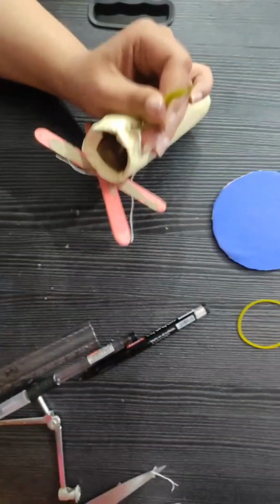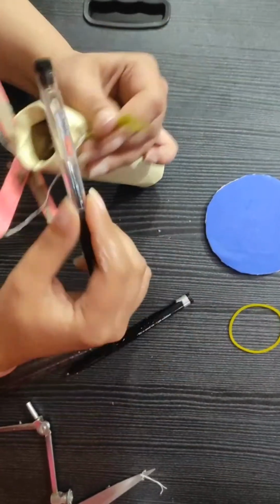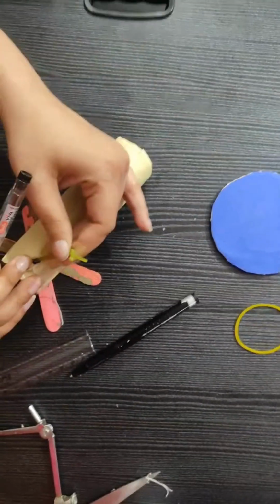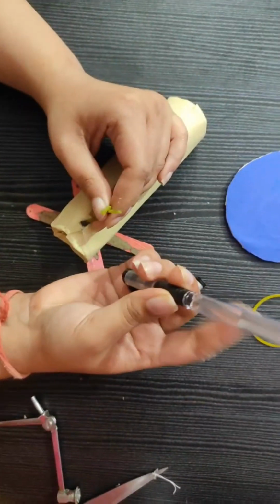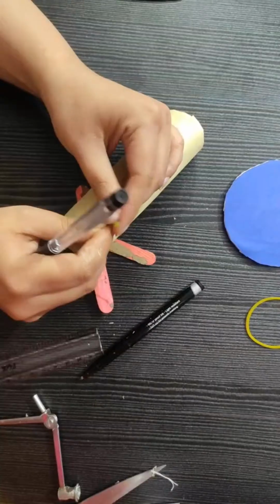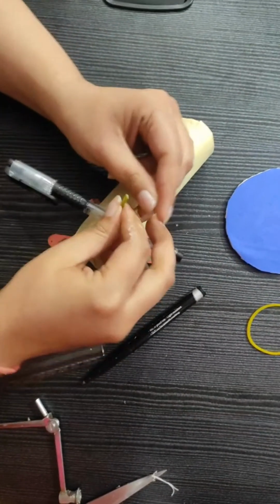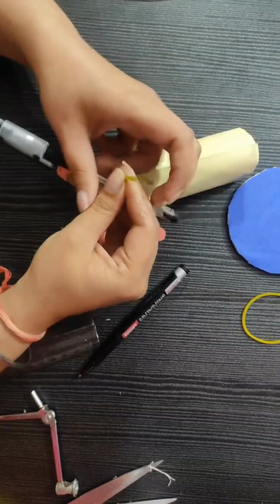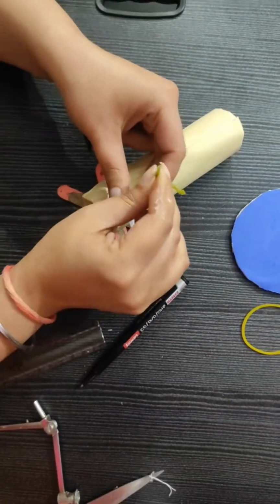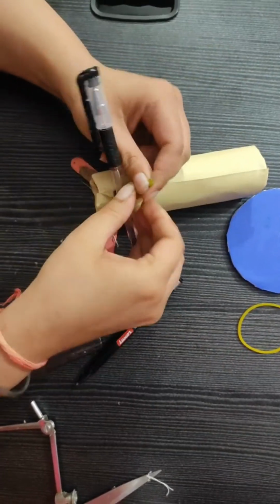Now I'm going to tie these rubber bands to make the rotator of the windmill. To make the rotator of the windmill, I'm actually using an old pen. So we are going to tie this one, putting the old pen between the rubber bands, and I'm going to make a knot. I made 2-3 knots into it so that it has a strong grip.